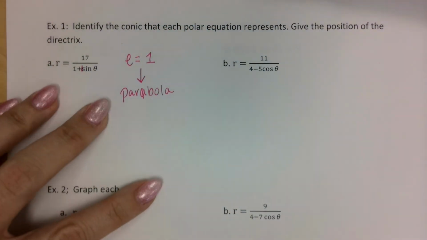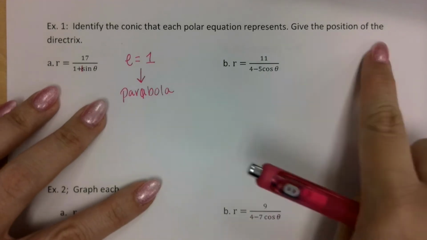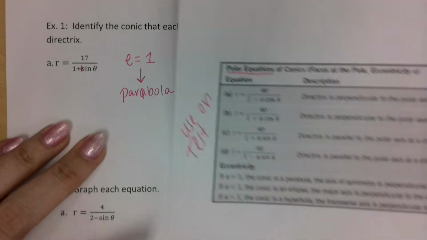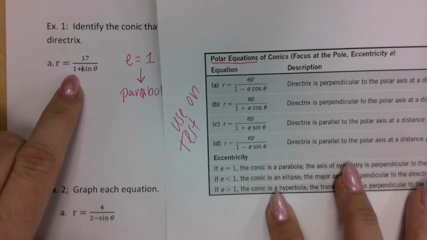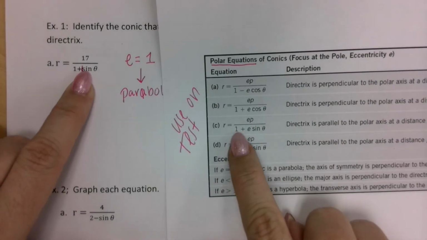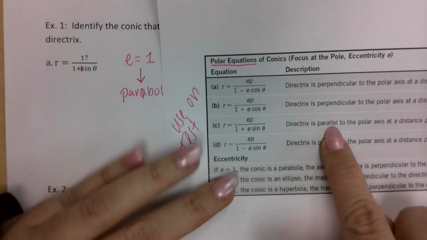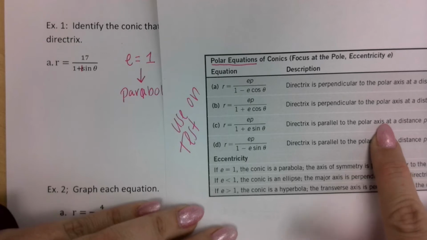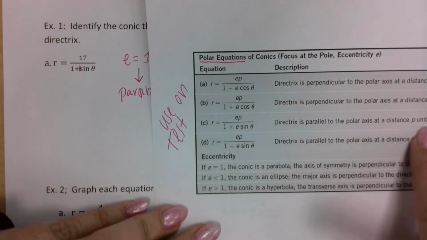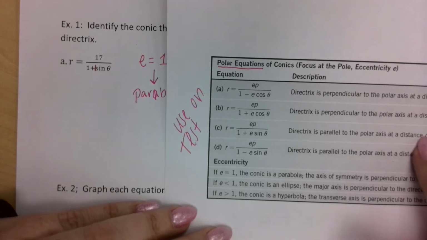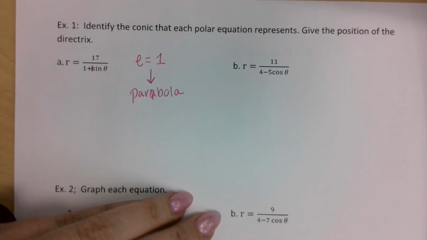Okay, now, it also wanted us to give the position of the directrix. So in order to give the position of the directrix, we're going to use this little chart. So we've got a 1 plus sign. So if I look here, 1 plus sign says the directrix is parallel to the polar axis at distance p units above the pole. So we're basically going to copy that down, but we have to figure out what p is.